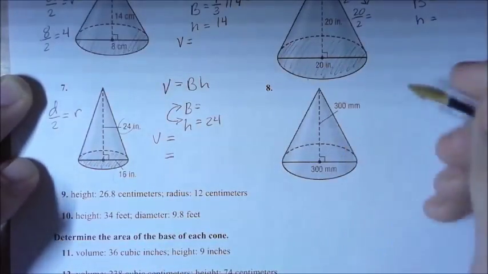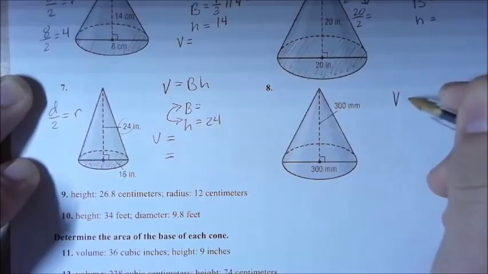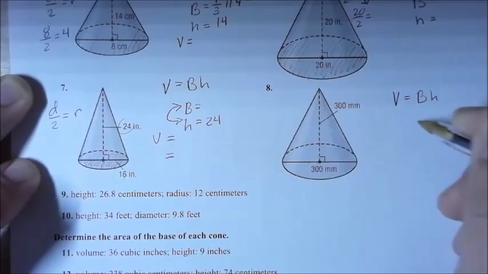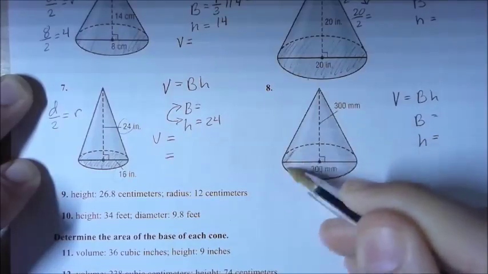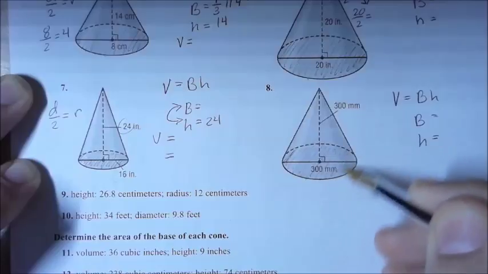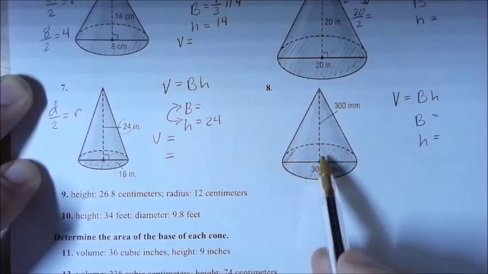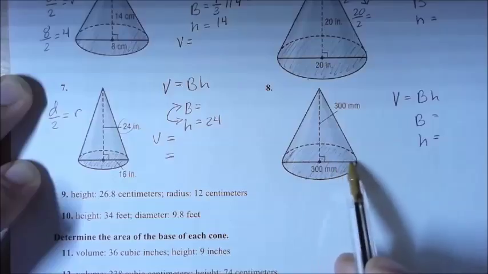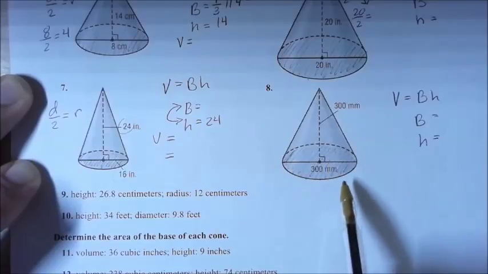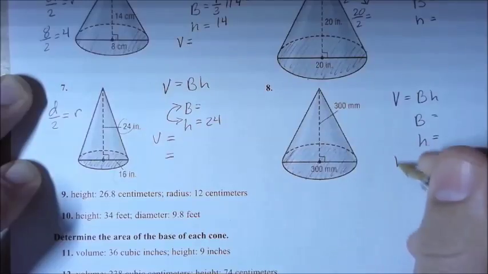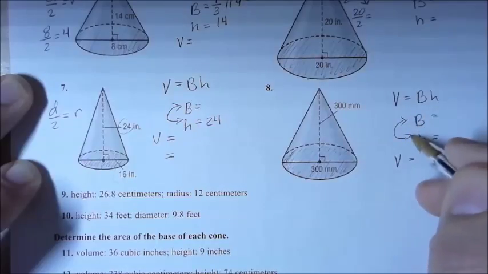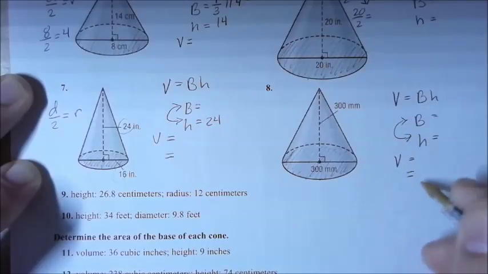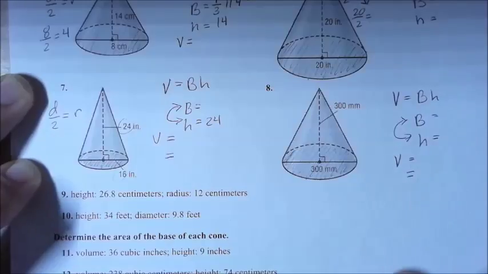Let's look at number 8. We have the same thing. V is equal to big B times H. We're going to find big B, then we're going to find H. Shade in your base. And then you need to think about, did they give me half of this from the center to the edge, or did they give me the whole thing? And if they give you the whole thing, you know that you'll need to divide it and determine what V is. And I'll let you work this one all the way out by yourself. You'll be multiplying the big B times the H, and then give me your final answer. Be sure to show all your work.